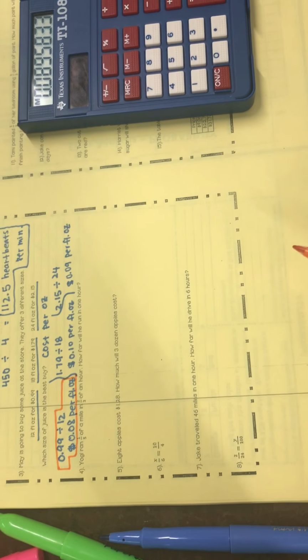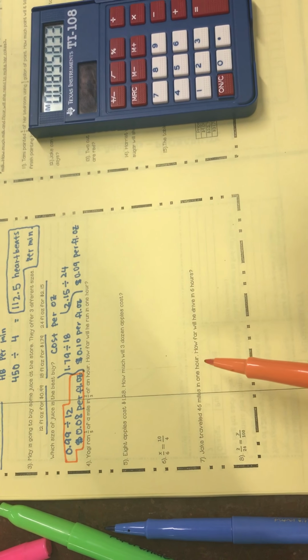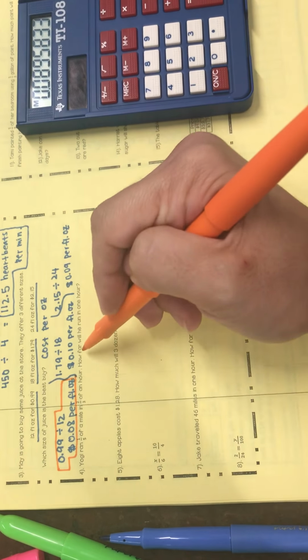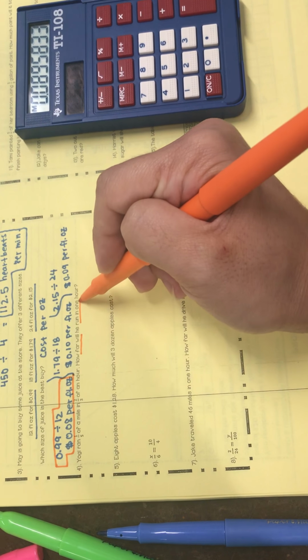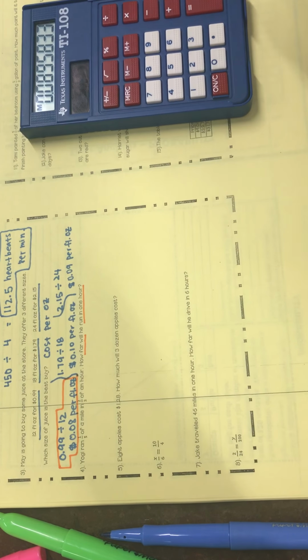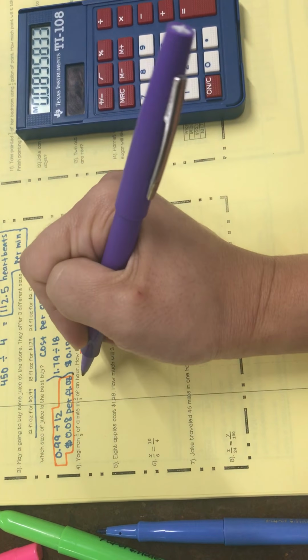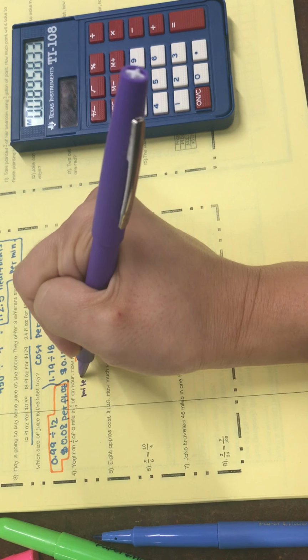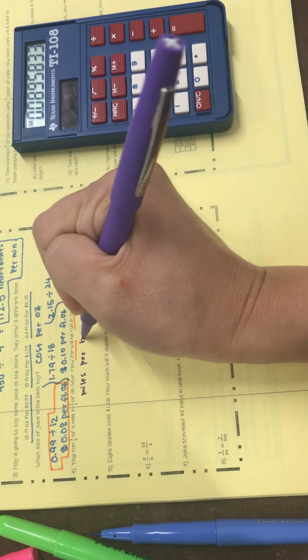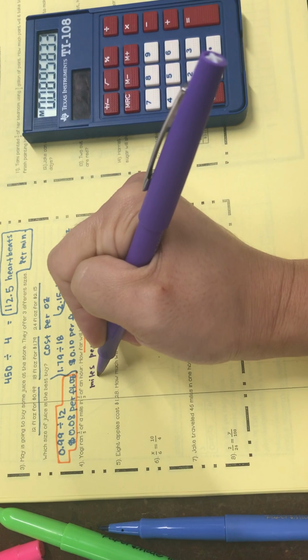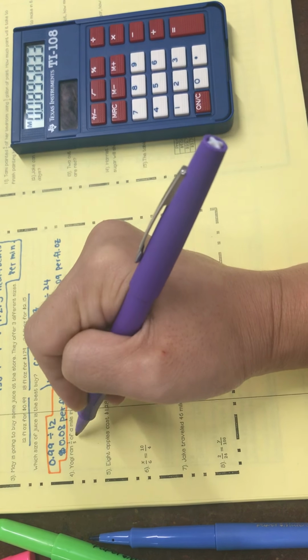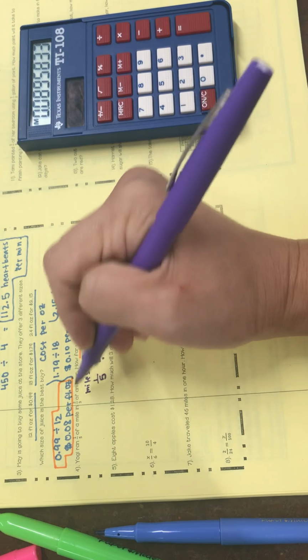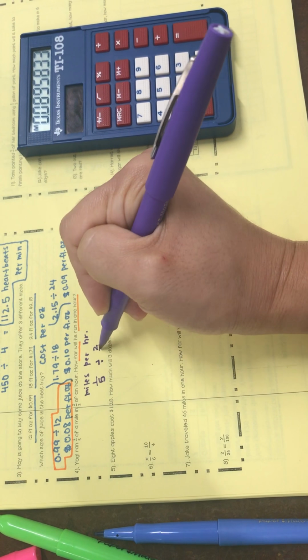Okay, number 4. You ran 1/5 of a mile in 2/3 of an hour. How far will he run in 1 hour? Once again, this is another unit rate. It is miles per hour. So you write 1/5 miles divided by 2/3 of an hour.